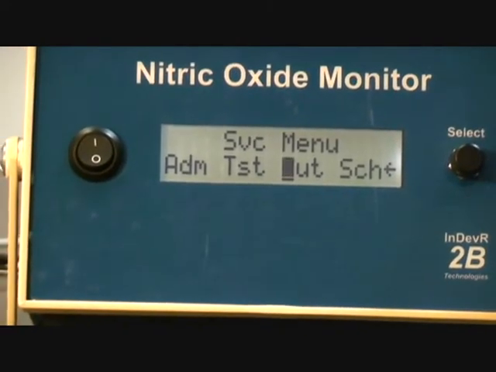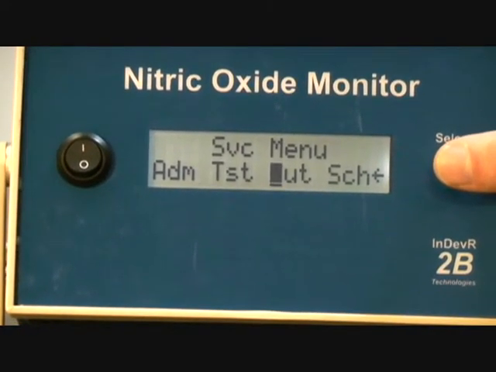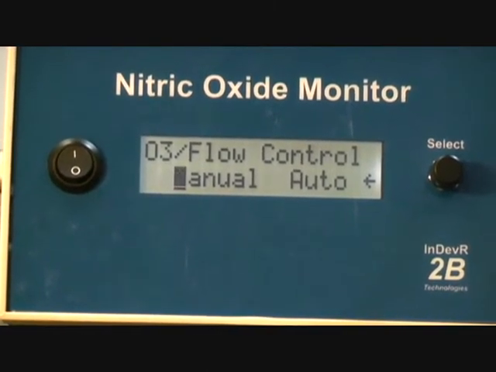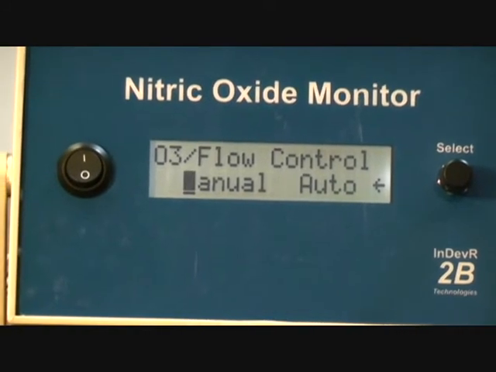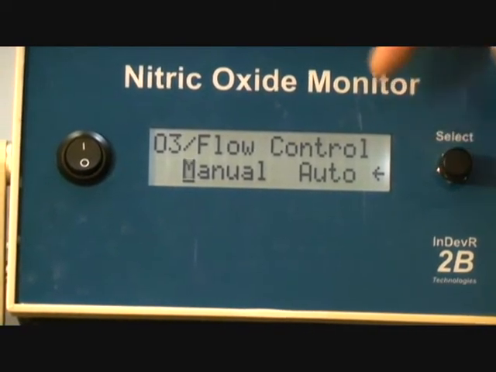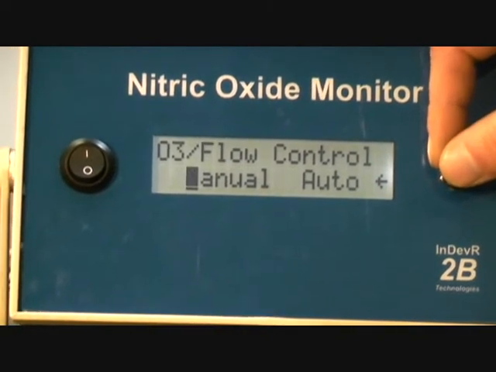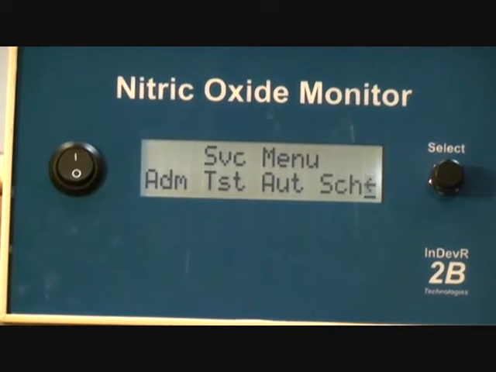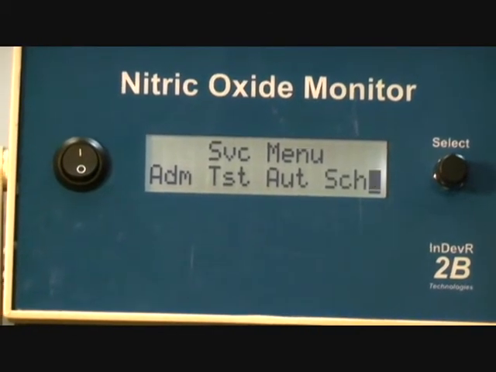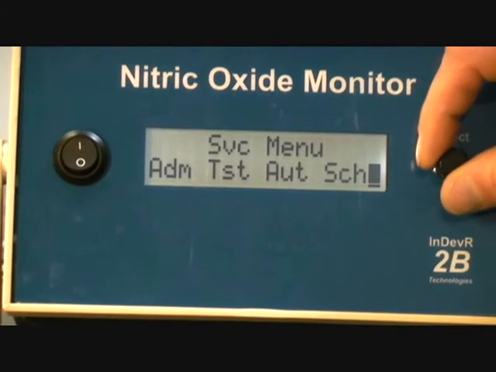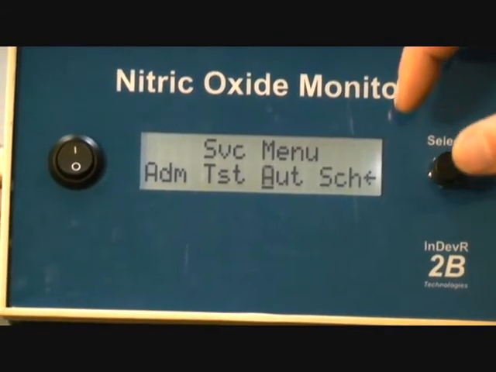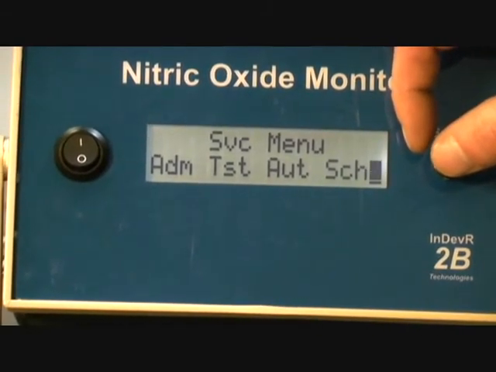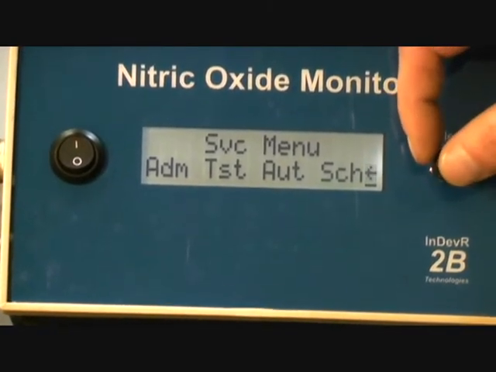Now, the next menu is AUT, which is automatic ozone or flow control. Now this would be used for service purposes, where if you do press manual here, it's going to set the duty cycles to be what the factory default is. So if they're kind of out of whack, you want to do that and go back into measuring, and you can use that for troubleshooting, which we can talk about in a different section.